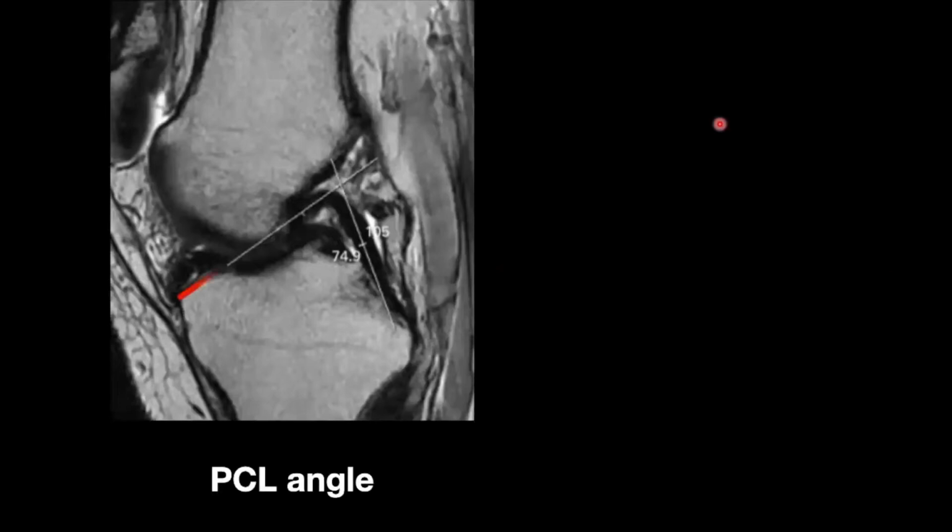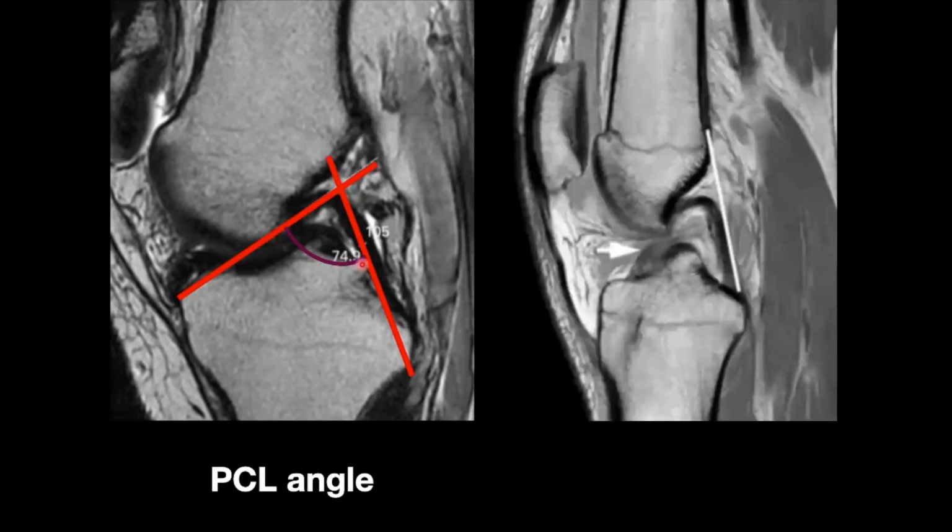Another very important sign is the PCL angle sign. If we draw two lines over the two arms of the PCL, it forms an angle, and this angle is usually more than 107 degrees. If this angle is less than 107 degrees, then it is also an indirect sign of ACL tear. Again, the PCL bowing ratio is another important indirect sign of ACL tear.